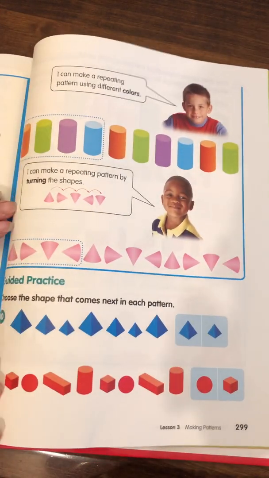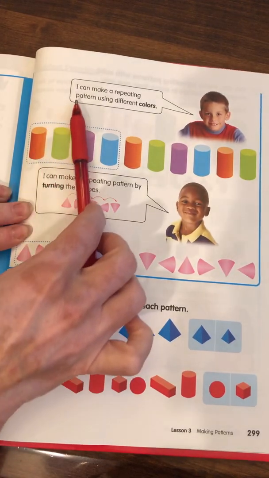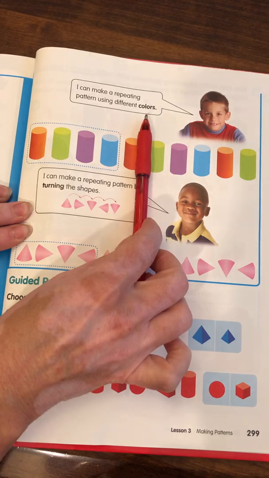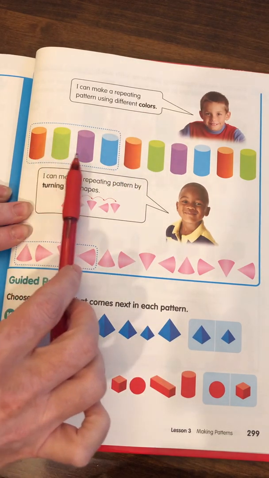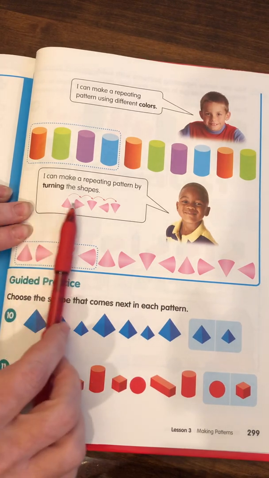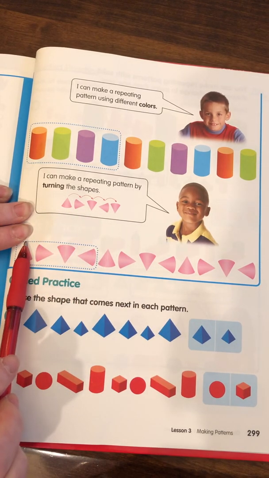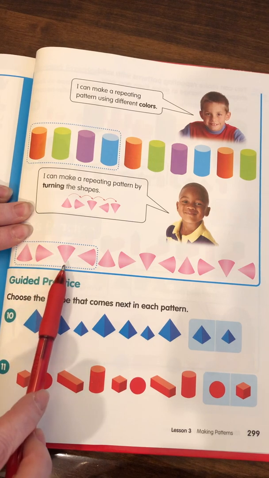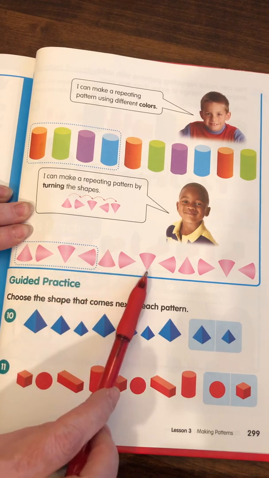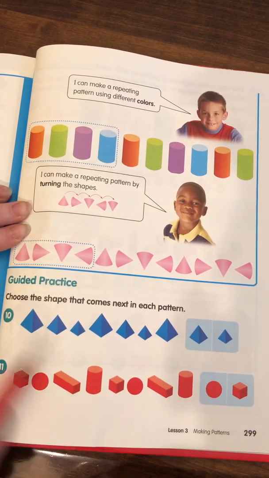Something you have to look at and think about, but is not beyond what you can do. You can also use repeating colors: orange, green, purple, blue, orange, green, purple, blue. Clearly we're doing it by colors. And then again here you can rotate the shapes. Your cone is spinning around. The point is up, then right, then down, then left, then up, then right, then down, then left. You get the idea.